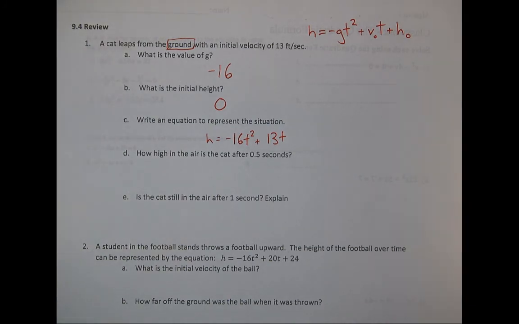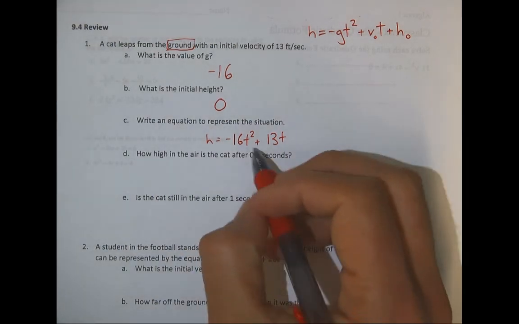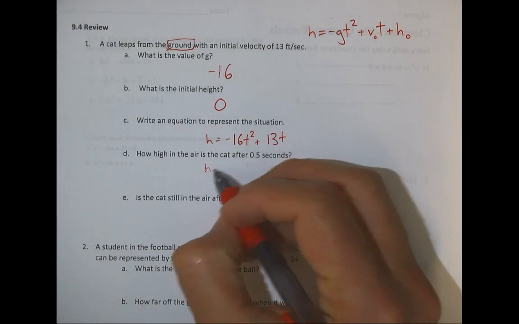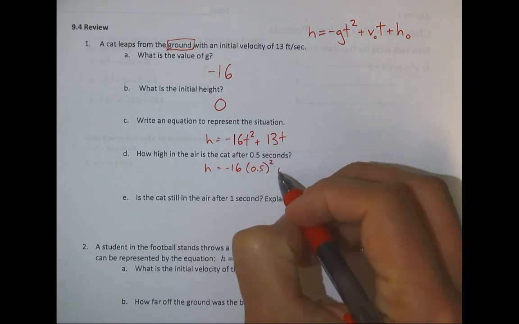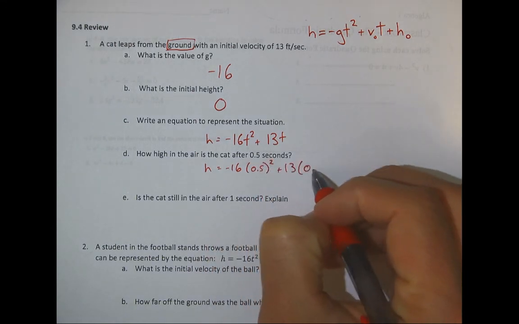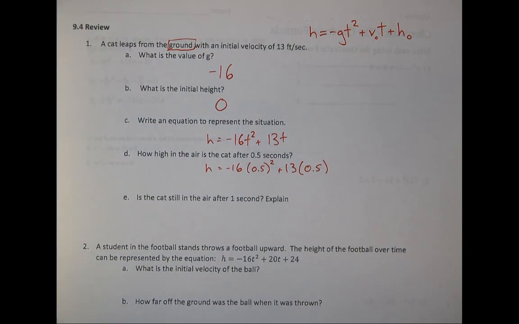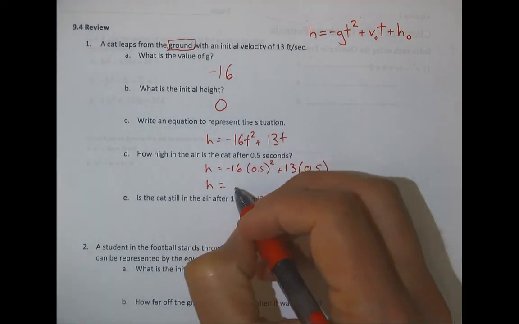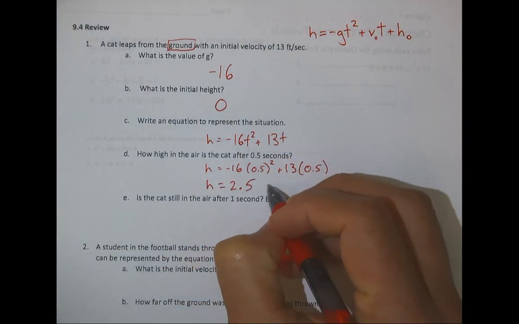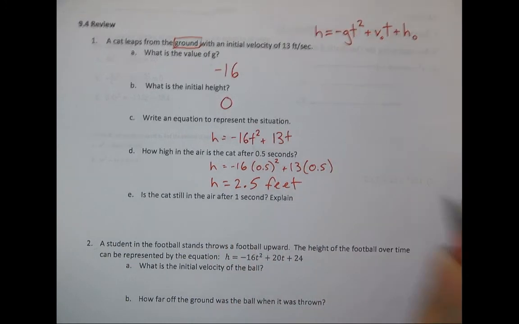All right, so how high in the air is the cat after 0.5 seconds? So we're going to plug in for t here. h equals negative 16 times 0.5 squared plus 13 times 0.5. And you can run that all the way through your calculator just like that. Final answer, h equals 2.5 feet.